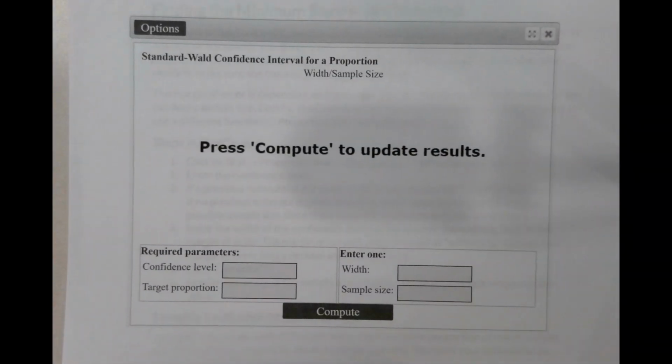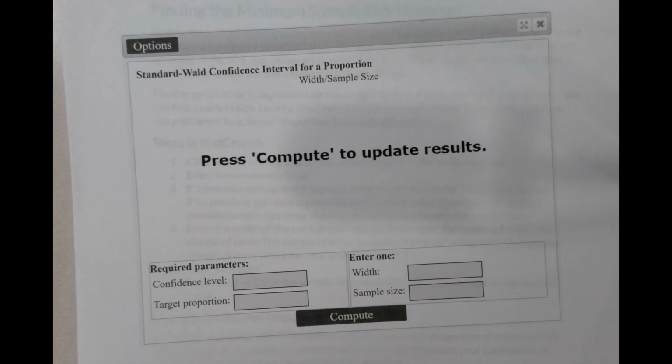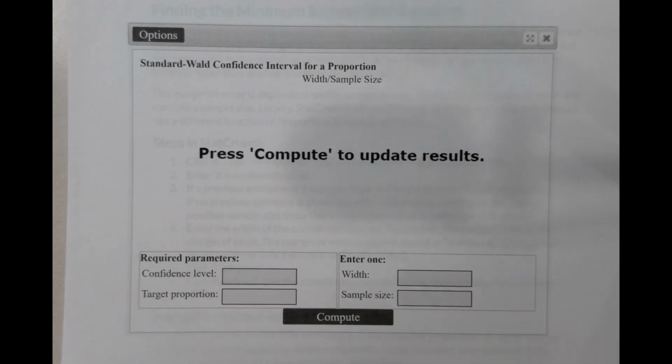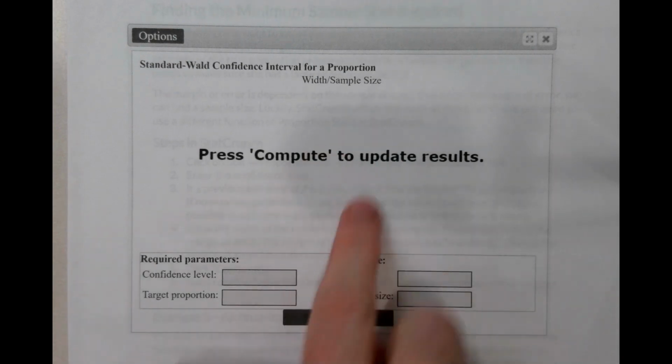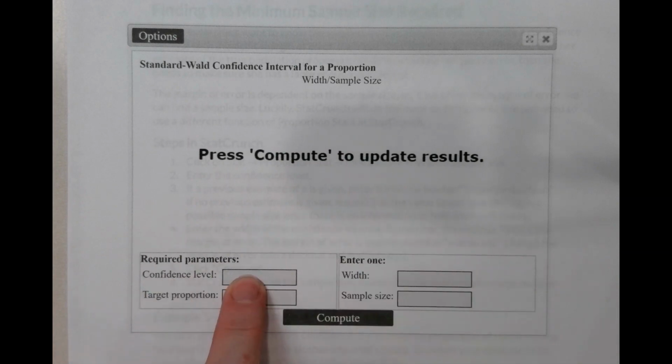And sorry, unfortunately with my document camera and the setup I have right now, I cannot show both my screen and my document camera, so I can't pull StatCrunch up, but I've printed off this lovely image. When you get into StatCrunch, you'll have the confidence level, which I believe is 0.95 as the default. Your target proportion, the default there is 0.5.